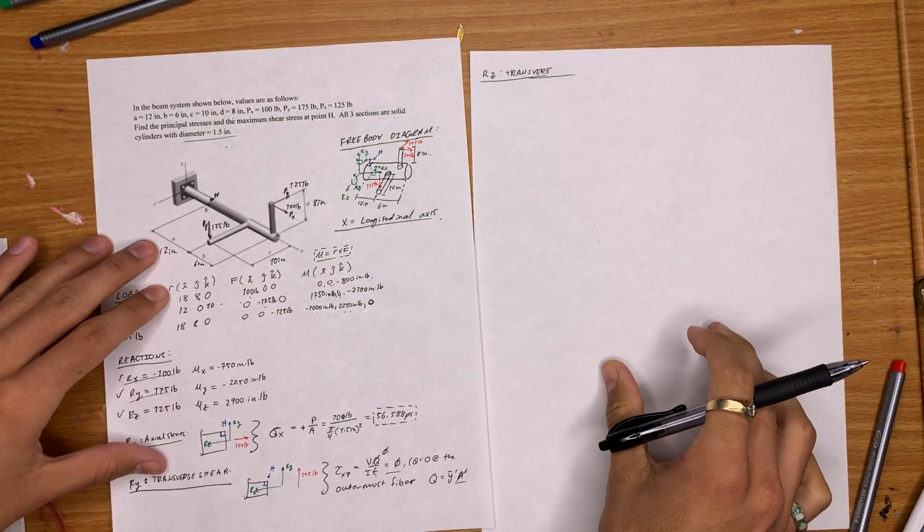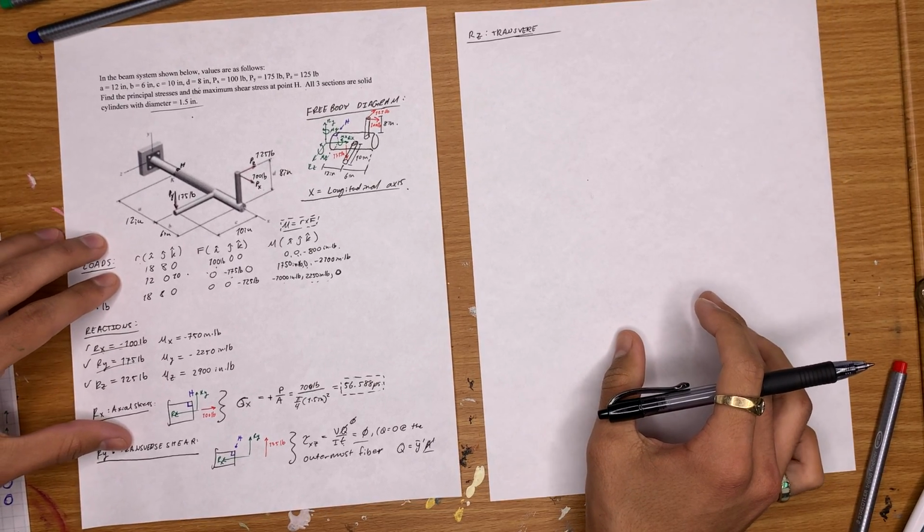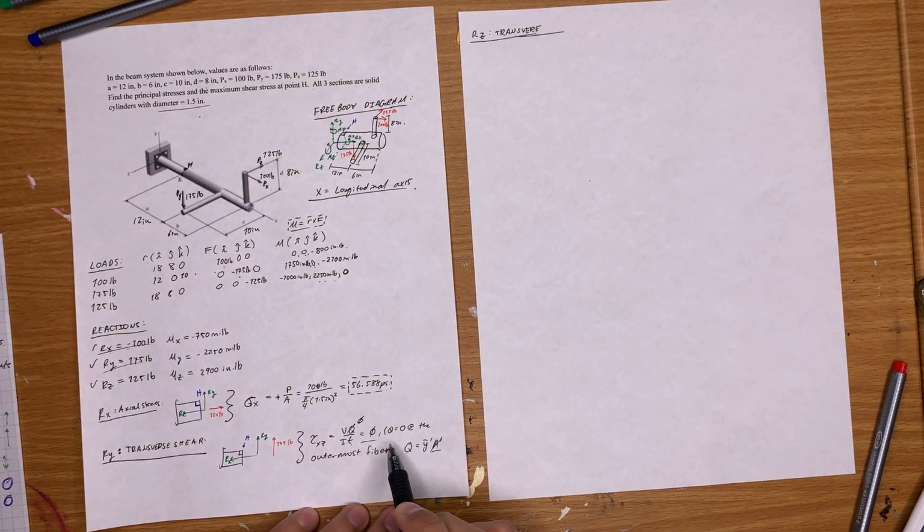Let me make sure, sorry. I hope that was all in the video. If not, here it is. So Q is equal to 0 because A is equal to 0, which means tau xz is equal to 0.